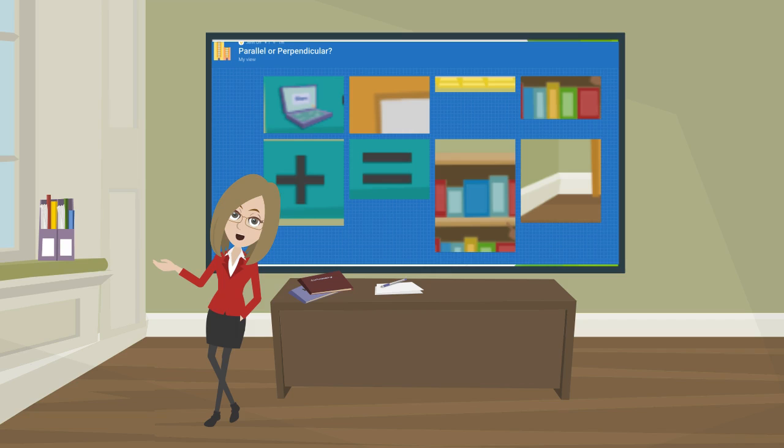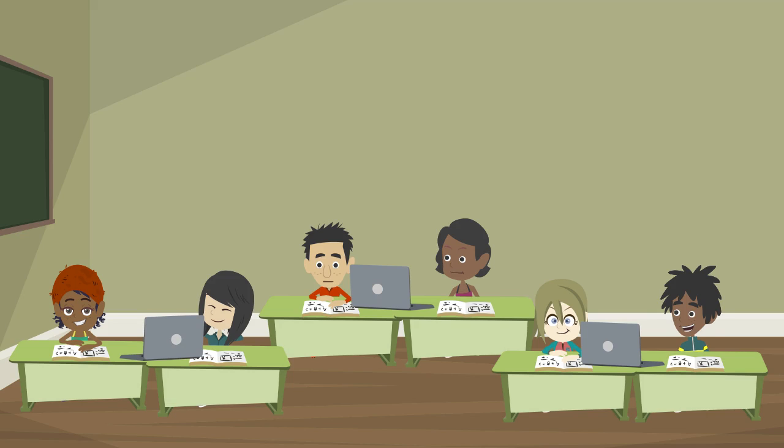Good job. You will be working with your partners on a Desmos activity to help you determine more specific definitions for parallel and perpendicular lines. Open your laptops and get started. The first screen asks us to use the sliders to adjust the slope and y-intercept of the green line so that it is parallel to the red line.